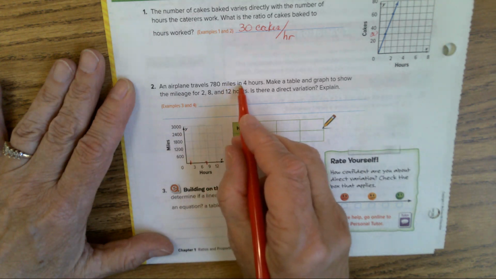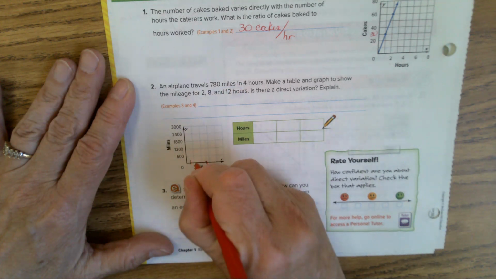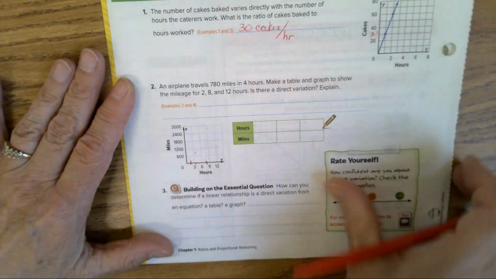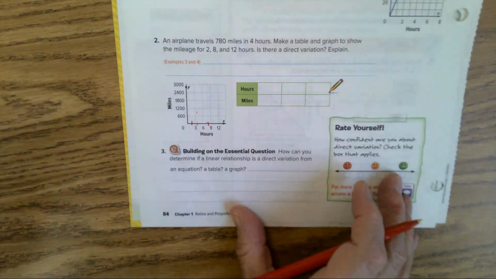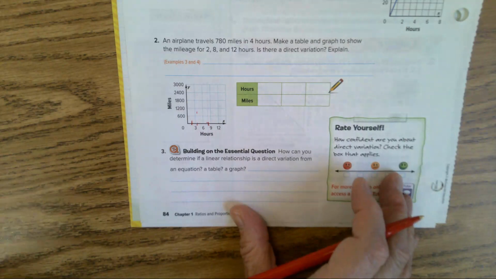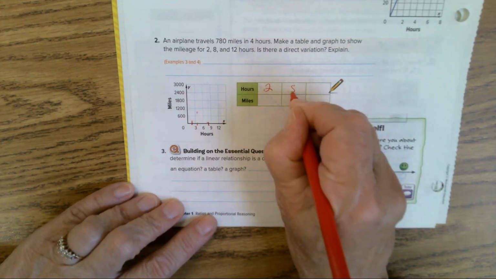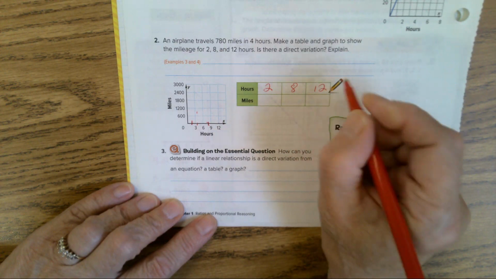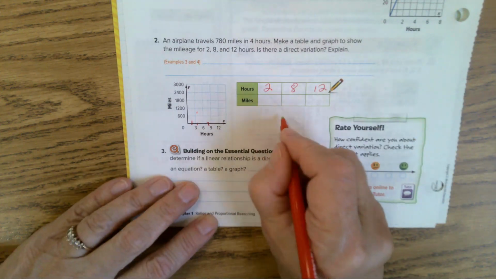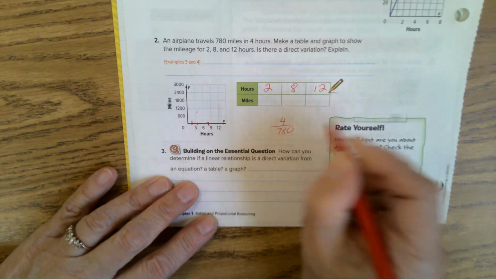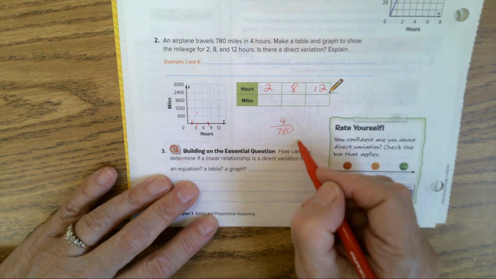Oh, and 4 goes about right here. So 780, this is sort of hard. When they're not very big, it's hard to get everything into that little spot, isn't it? So let's do hours. They want 2, 8, and 12. And we know that we have 4 is 780. Well, let's figure out how much it is for 1.